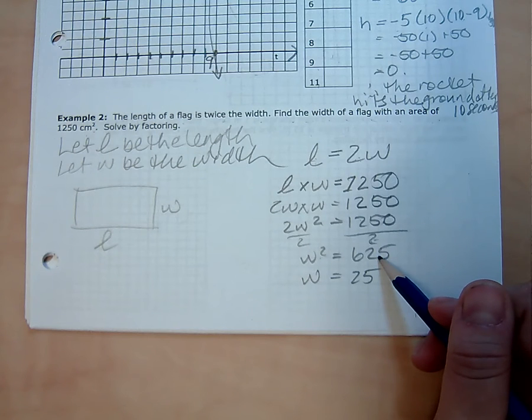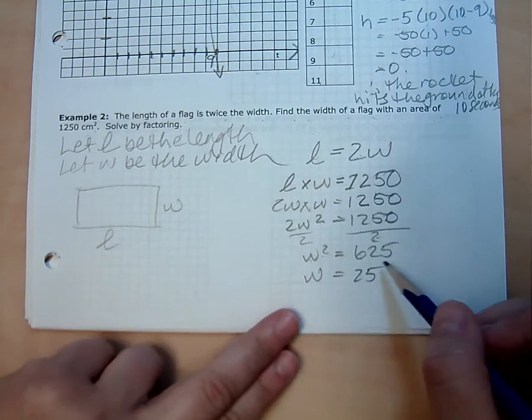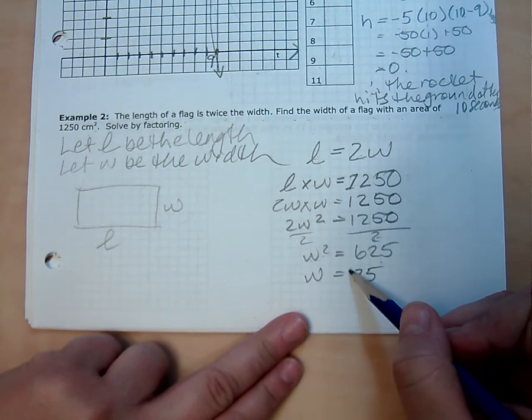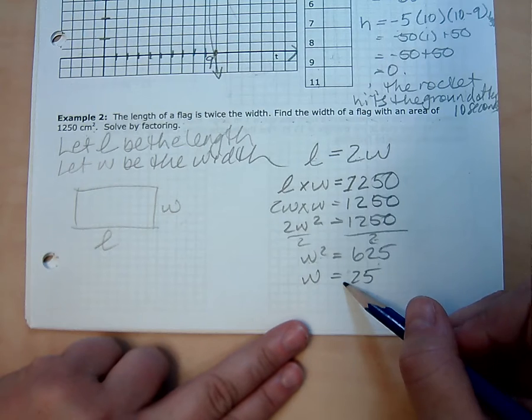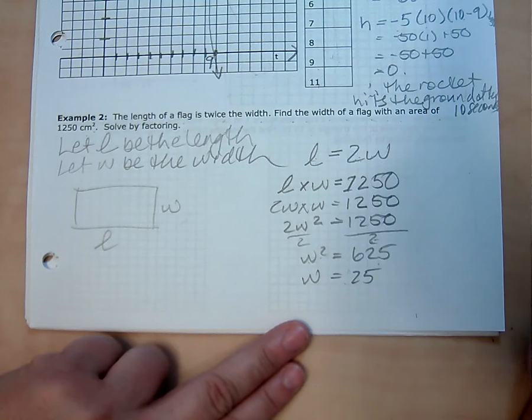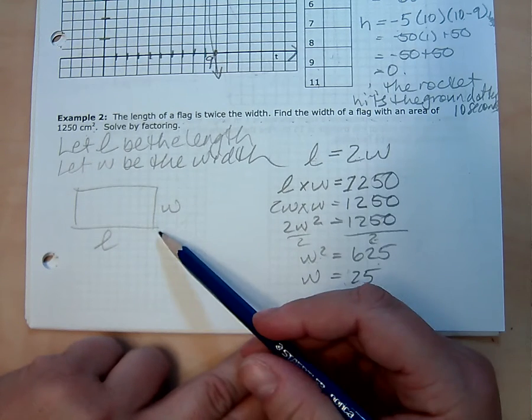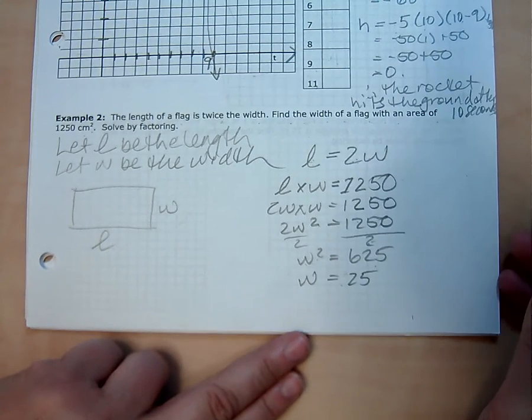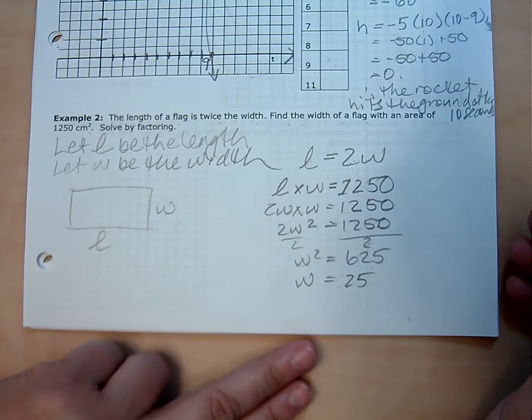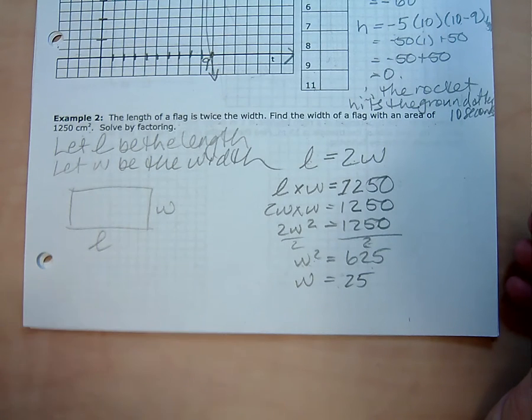And before, when I was graphing in a previous lesson, and we had something squared equals a number, we did the plus and the minus. The reason why I'm not doing the plus and the minus is because in applied problems, where we are looking at lengths of flags and whatnot, you know there's no such thing as a negative length of a flag. You know -3 people didn't go on a bus. You know 2.6 people didn't go on a bus, right?